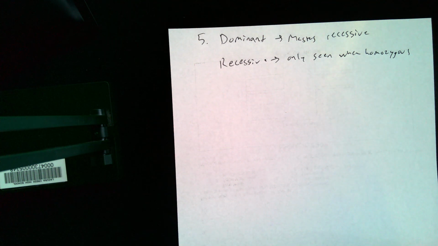Recessive just means can only be seen when homozygous. And if it's advantageous, it would show up more often. It's hard to remove dominant alleles from the population completely, especially with large population sizes. We'll talk about that more with Hardy-Weinberg. Okay. 6. Phenotypic plasticity.